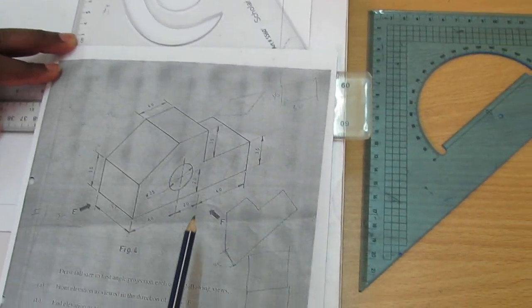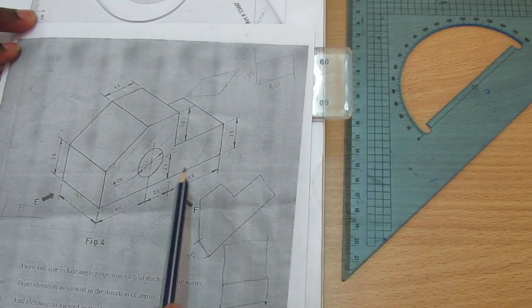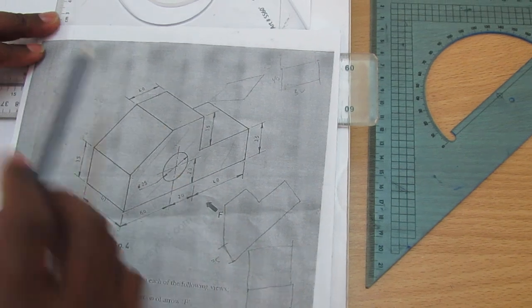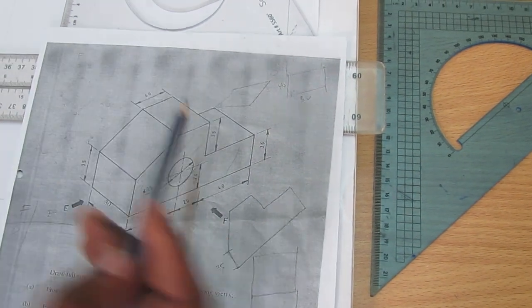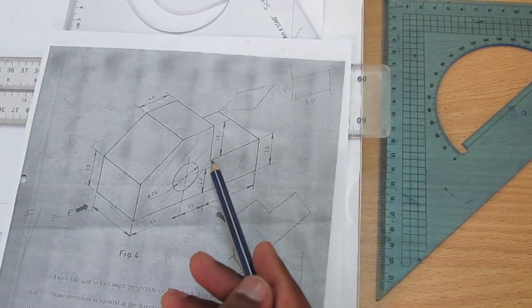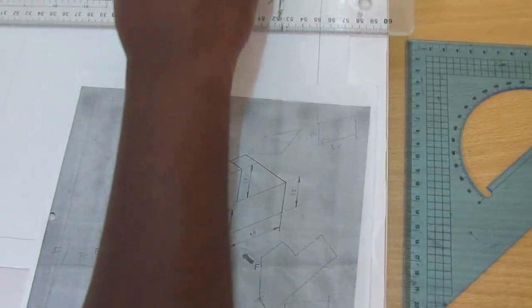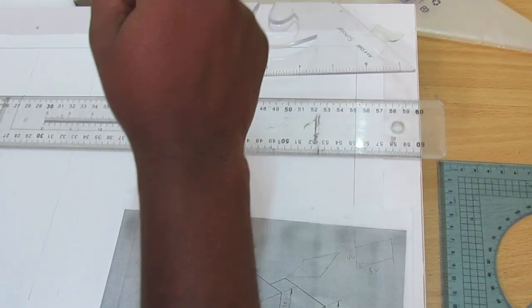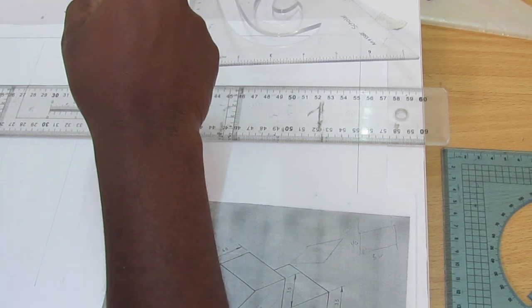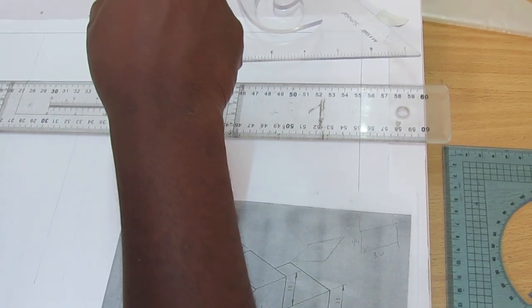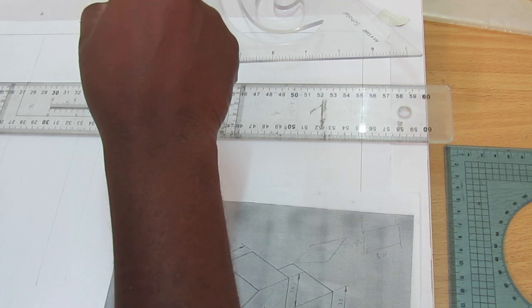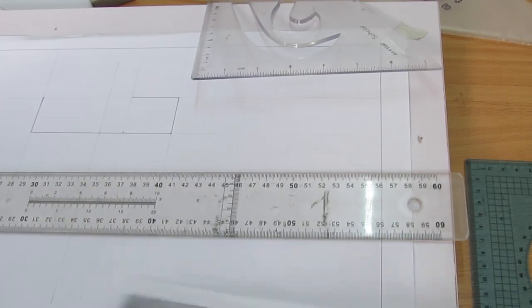Then the distance from here to here is 40, and we had indicated it here. So we have a line from here to here which has a distance of 40. So I just take this one here and draw that line here. That line is 40.